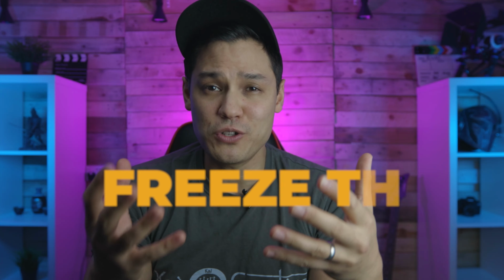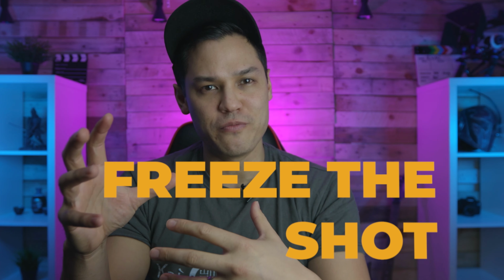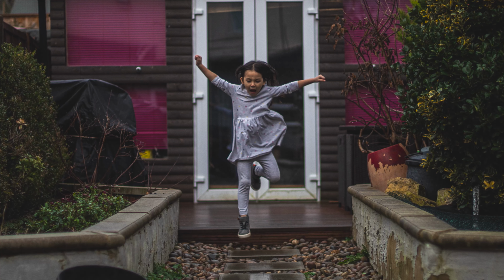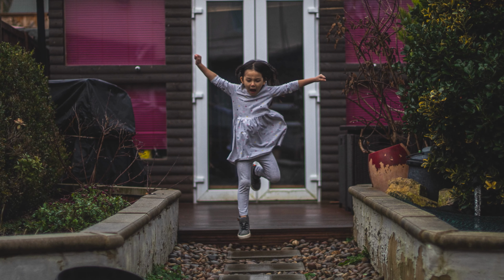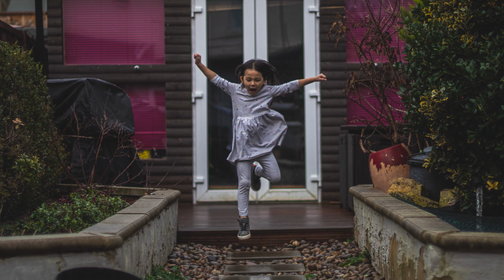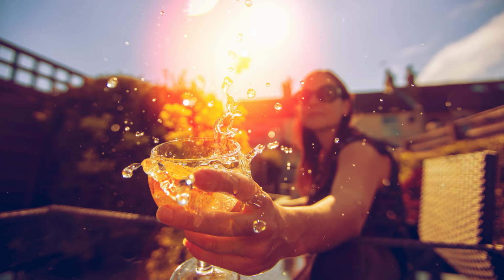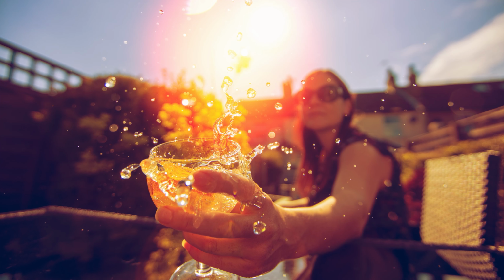The second most common thing I get asked is, how can I freeze movement? For example, if action is happening, say someone's jumping up and down, how can I take a picture that will freeze them in the air? Or maybe if there's a splash of water, how can I freeze those water particles? Now you can create these types of pictures by changing your shutter speed, and we need a fast shutter speed to create that freeze in the movement.